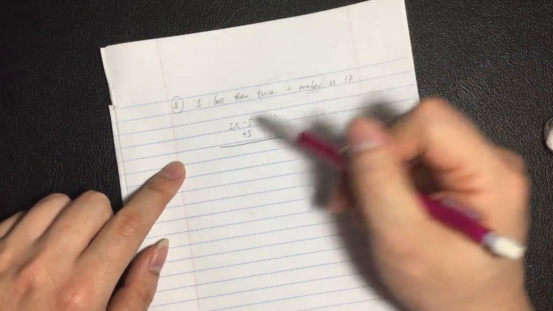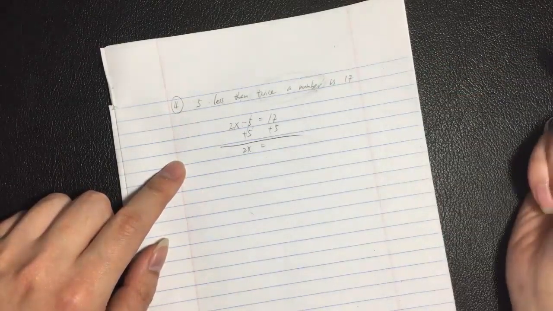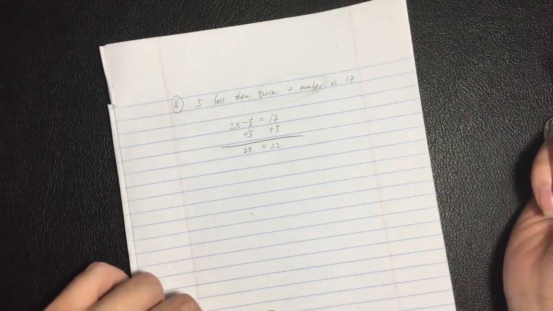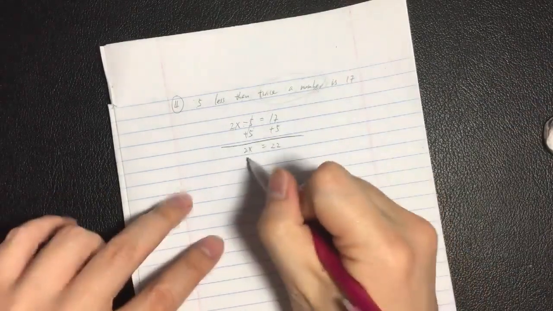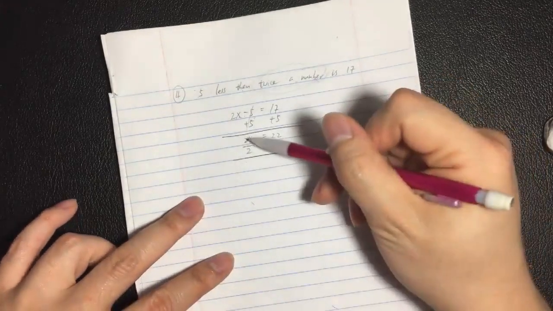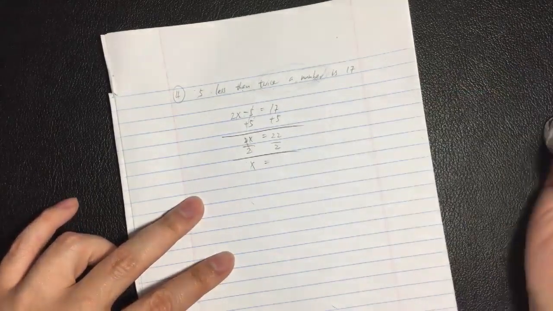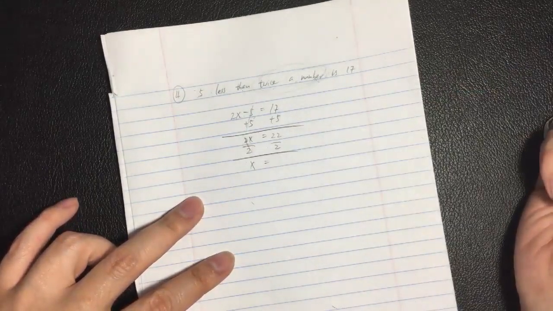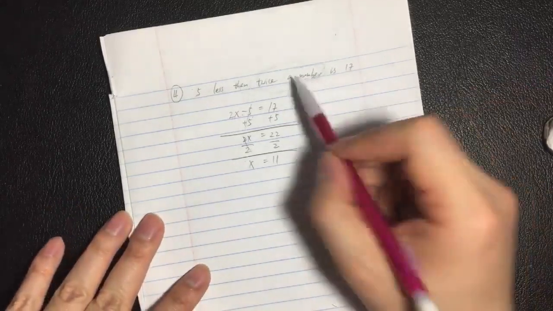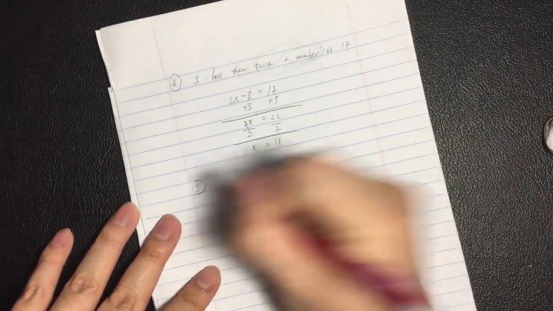Negative 5 and positive 5 get cancelled on the left side. We get 2x by itself. On the right side, 17 plus 5 is 22. In order to get x by itself, I divide both sides by 2. On the left side, number 2 on the top and the bottom get cancelled. We get x by itself. On the right side, 22 divided by 2 is 11. So the unknown number is 11. Number 5.